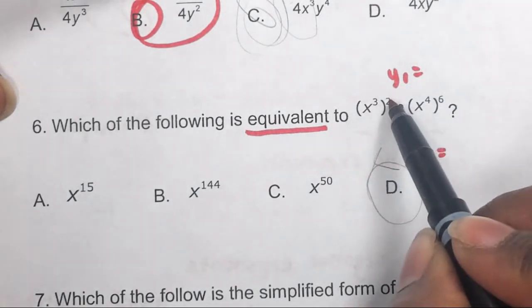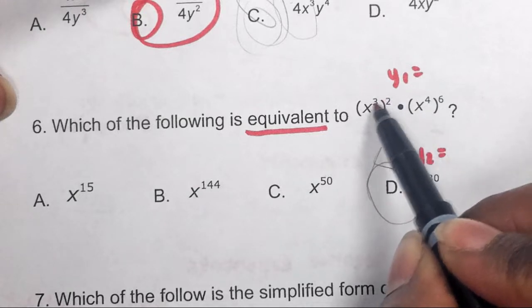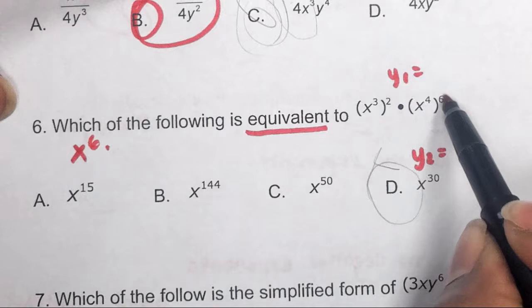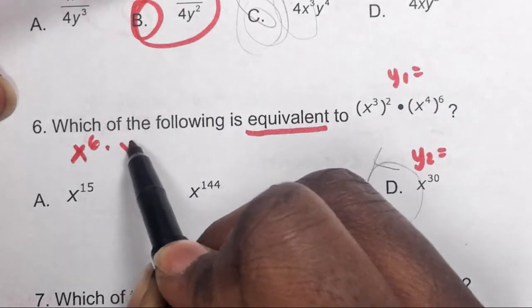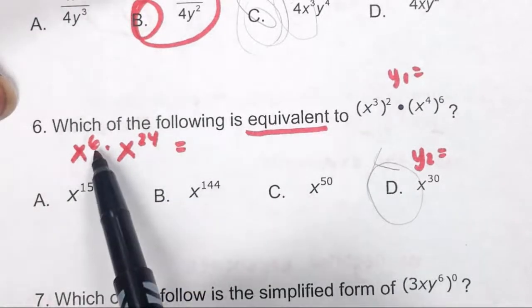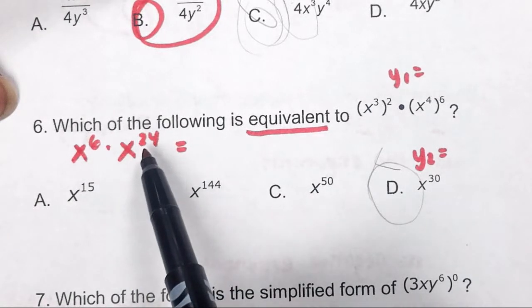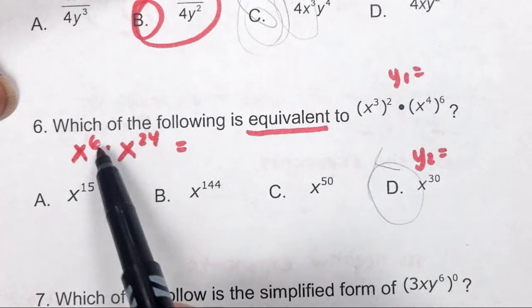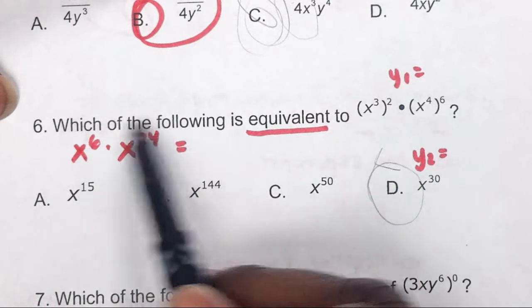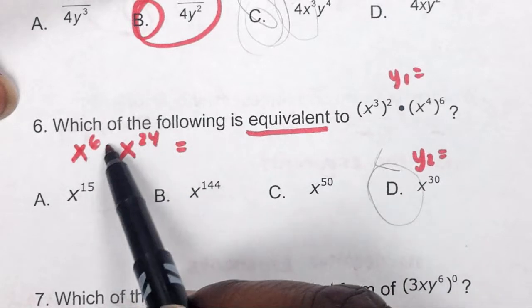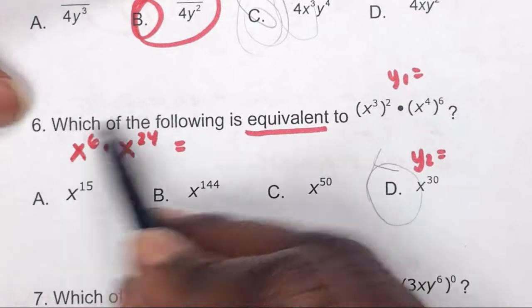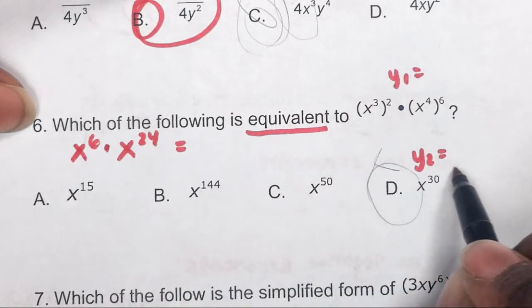But let's see, what would I do with this power on the outside in that one? I would multiply. So that would give me x to the 6. Then with this power and this power, I would multiply, 24. But now would I multiply again? No, because there's no powers on the outside of the parentheses. What do I do with these? Remember, multiplying means to add the powers. So 6 plus 24 is 30. They were right on that one.